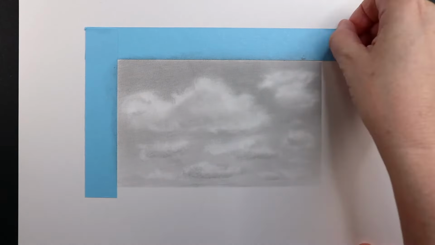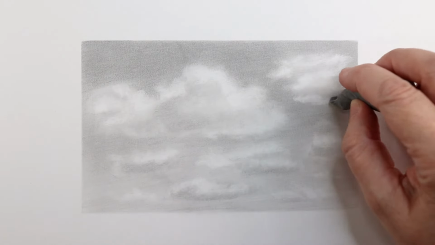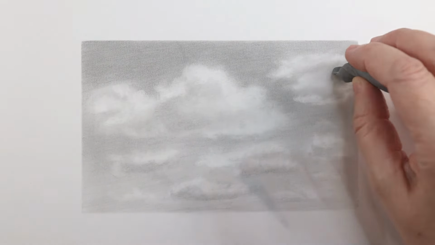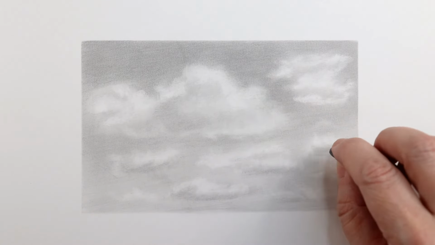With these tips, you can create stunning, realistic clouds in your artwork. Don't give up if it doesn't come out perfect the first time. Practice makes perfect, and with time and patience, you'll be able to draw clouds.